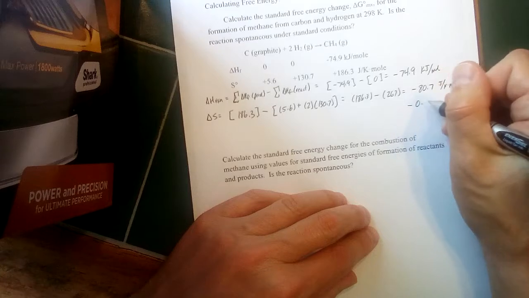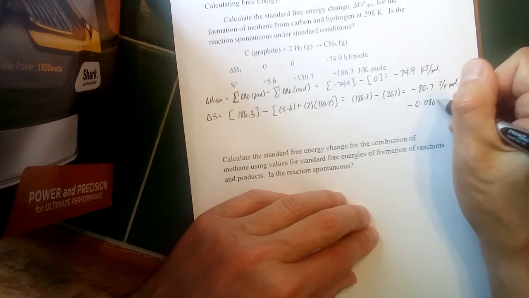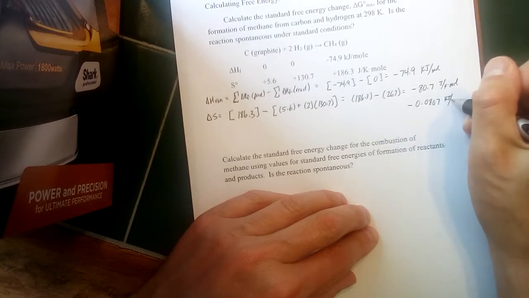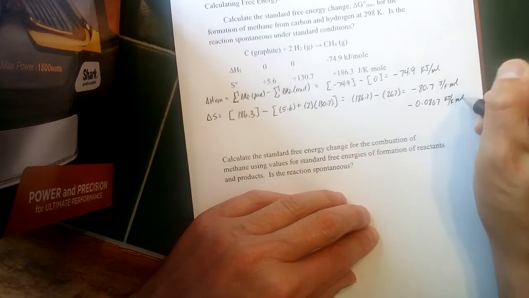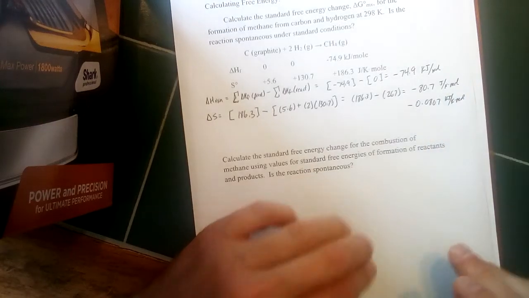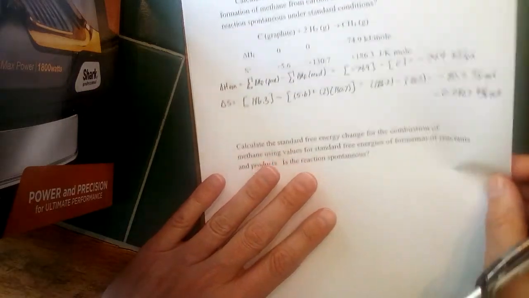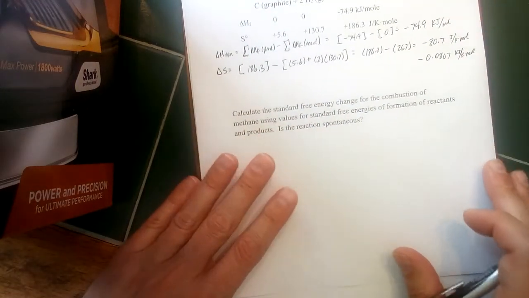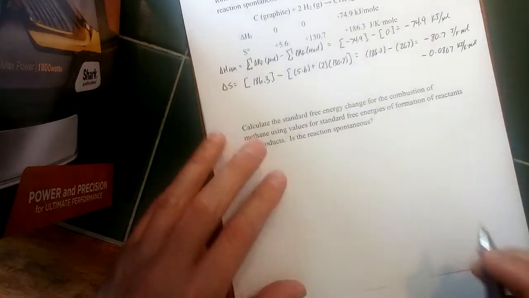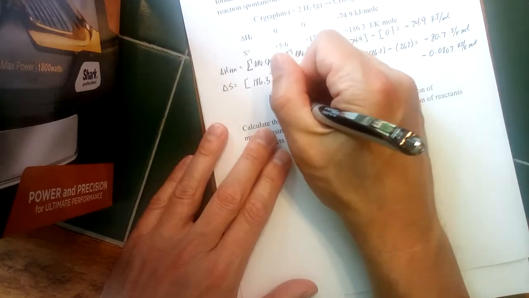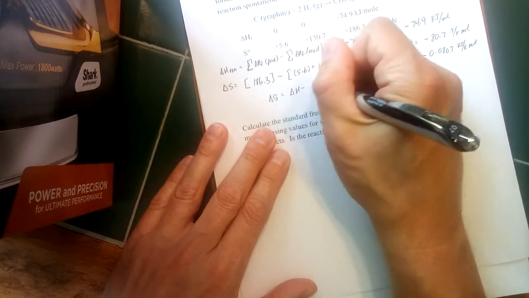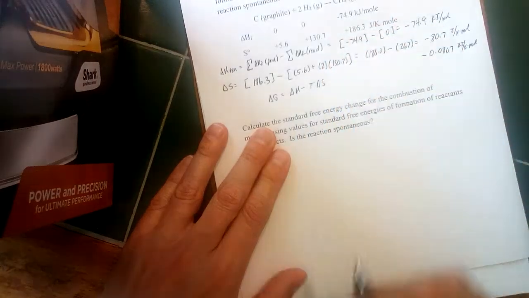So if I divide by 1,000 here, that would move my decimal 3 places. This would be negative 0.0807 kilojoules per K mole. And then when I multiply that by the temperature, it'll be the same units, so I can add or subtract relative to the enthalpy to figure out the free energy. So once we have both of those values, delta G is equal to delta H minus T delta S.